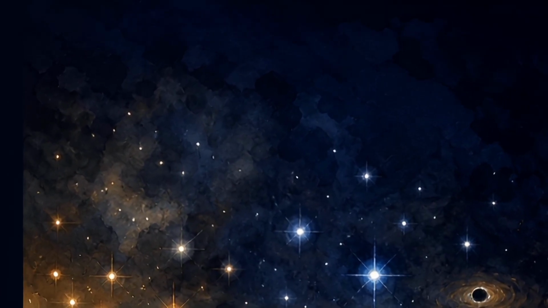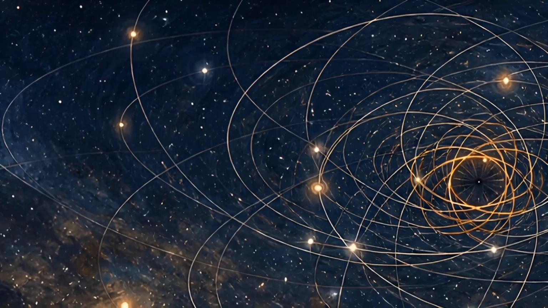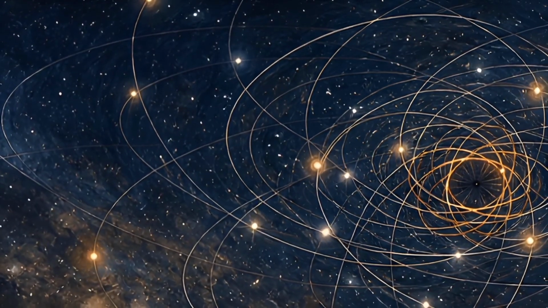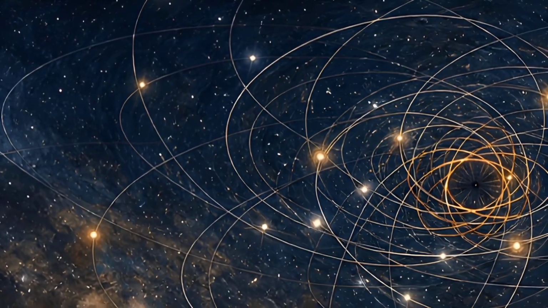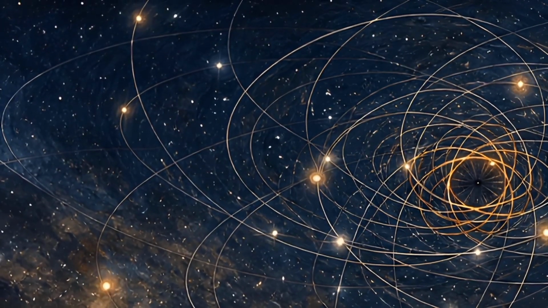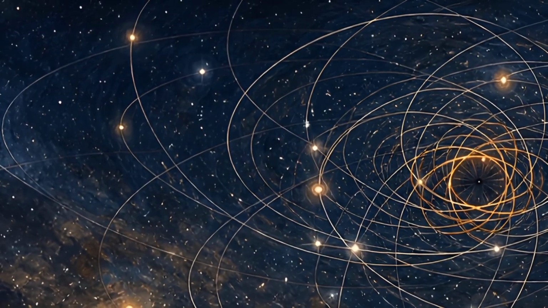Each LIGO arm is 4 kilometers long, and mirrors make the laser light travel the effective path repeatedly before the beams recombine. The passing wave does not shove the entire observatory in one direction. It changes the relative lengths of perpendicular paths in an alternating pattern. LIGO describes the required displacement sensitivity as far smaller than a proton.